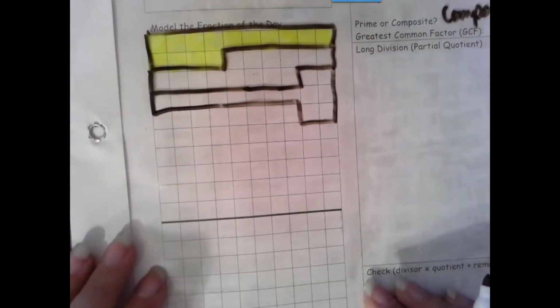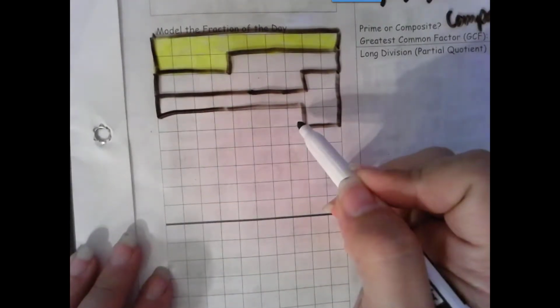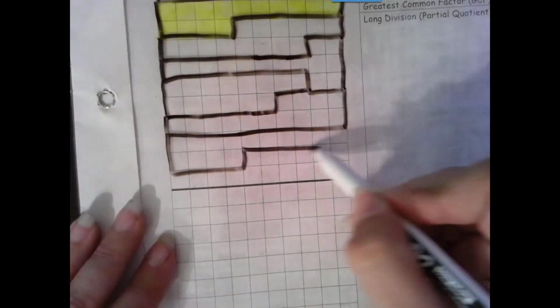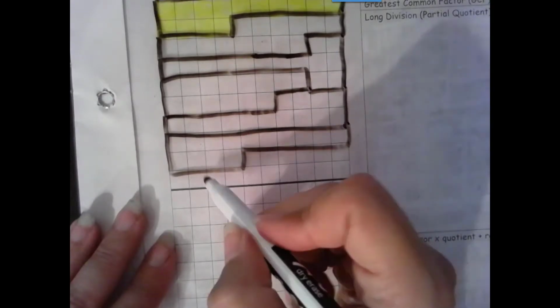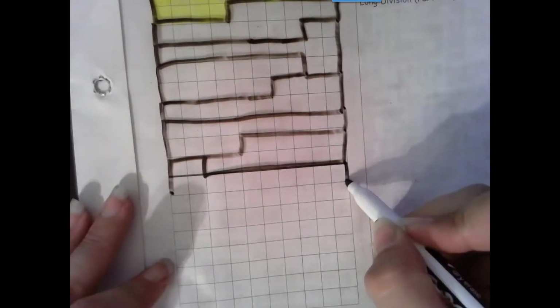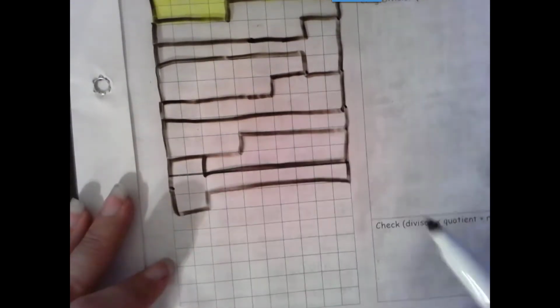Okay. I'm using my decomposition here to be able to do it, because 8 plus 6 is 14. 4 plus 10 is 14. 10 plus 4 is 14. 6 plus 8 is 14. 10 plus 2 is 14. 8 plus 6 is 14. 4 plus 10 is 14. 10 plus 4 is 14. 6 plus 8 is 14.